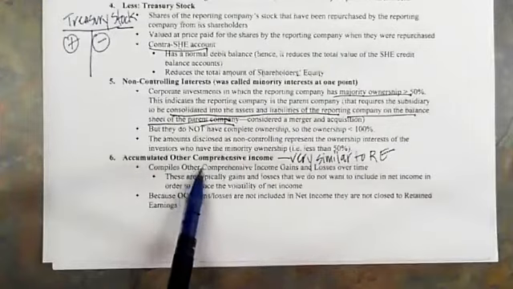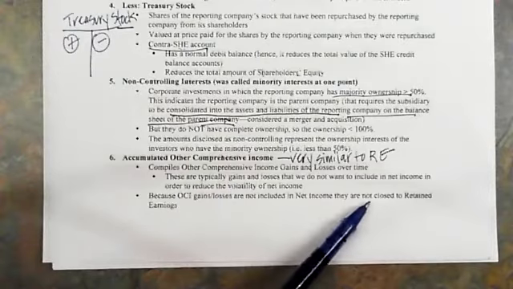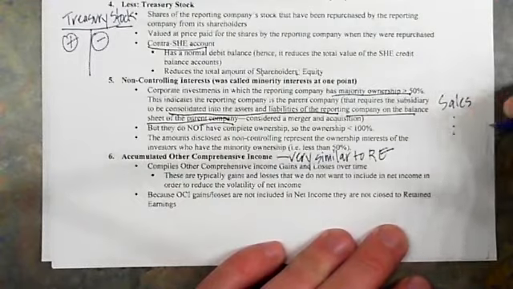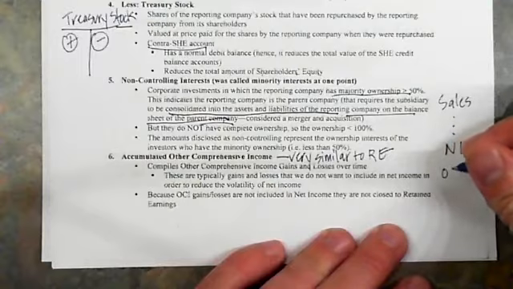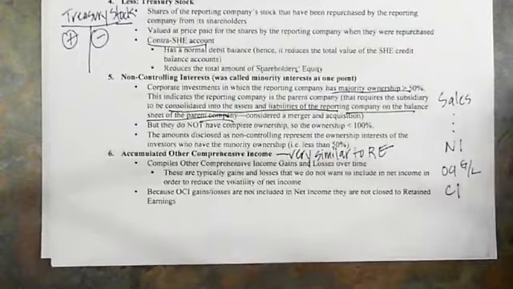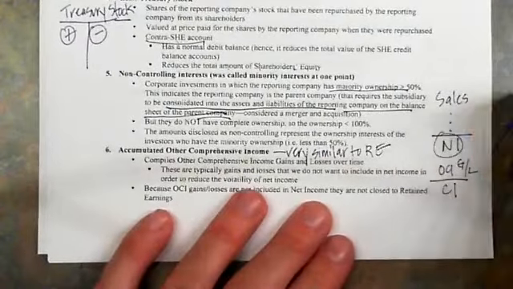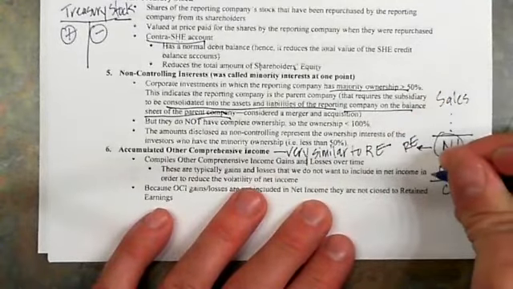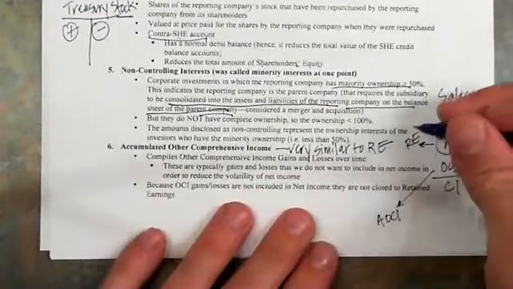OCI, other comprehensive income gains and losses, are not going to be included in net income. So they're not closed to retained earnings. So the idea is you have sales, a lot of other stuff down to net income. After you have net income, you then have these other comprehensive gains and losses, and then you have what we call comprehensive income. Well, all of this net income is closed to retained earnings. This OCI stuff is closed to accumulated other comprehensive income.